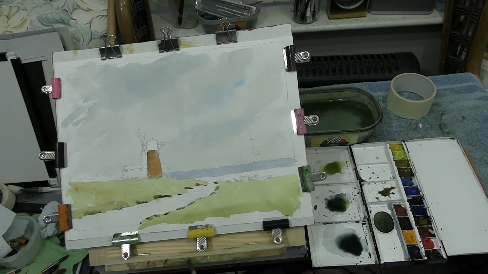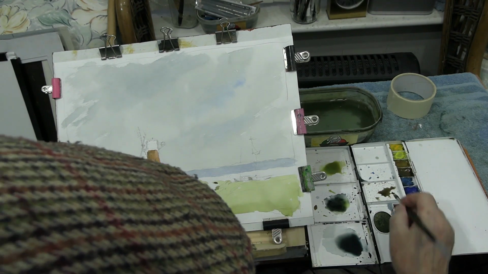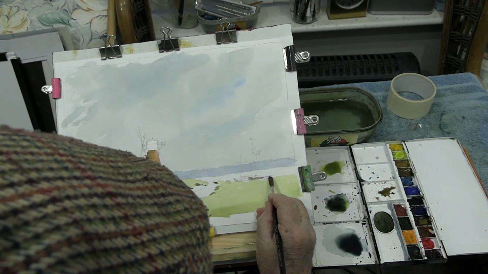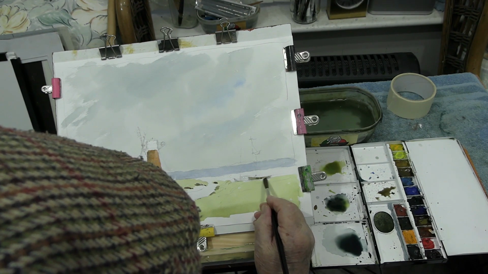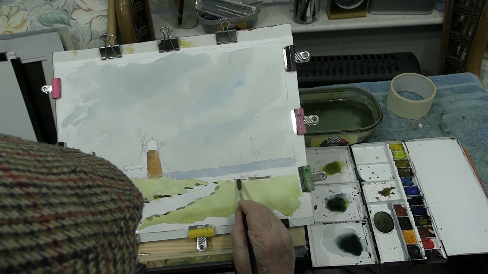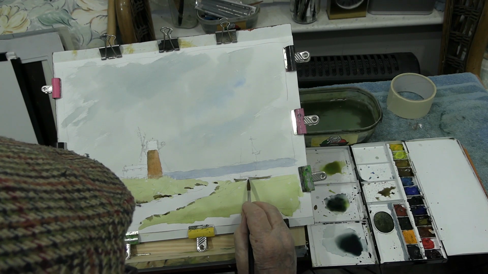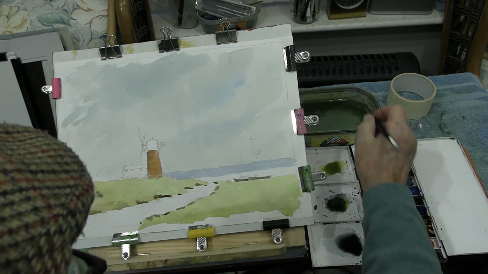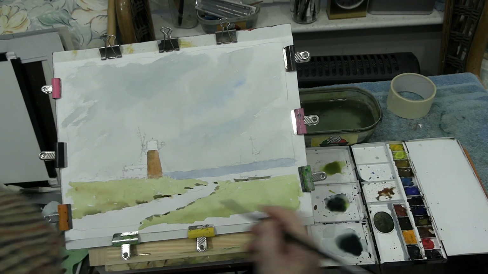There we are. Okay. Bit more red there. Put that in there.